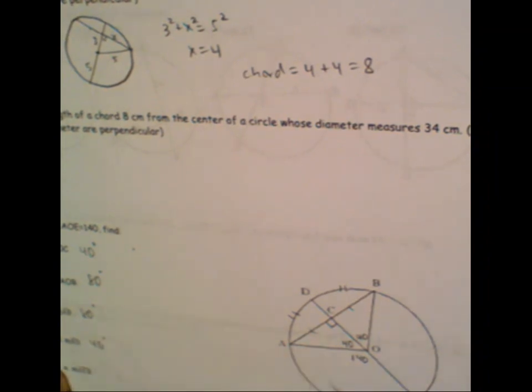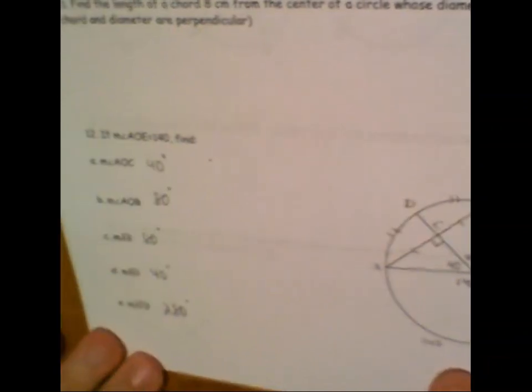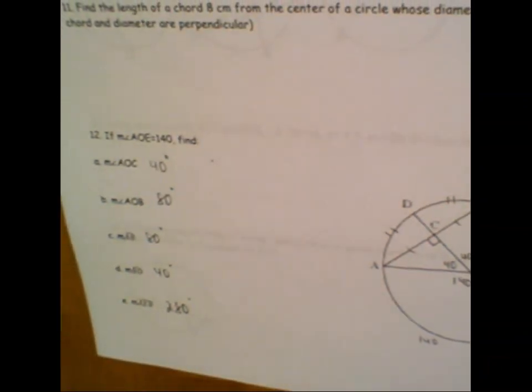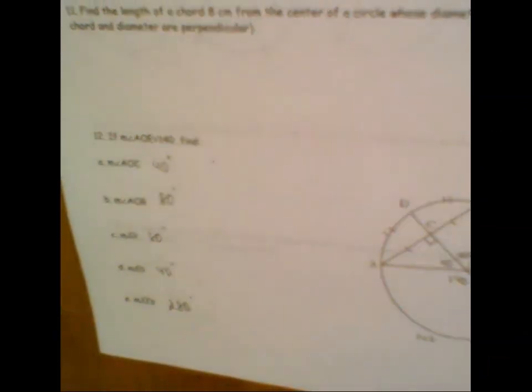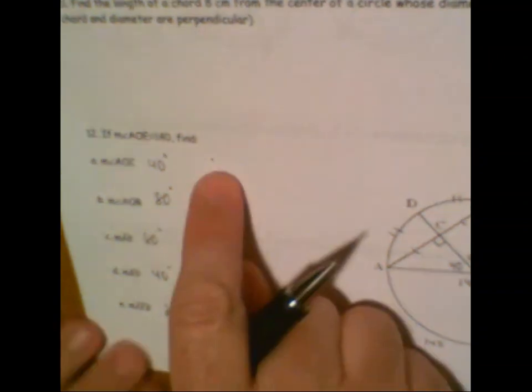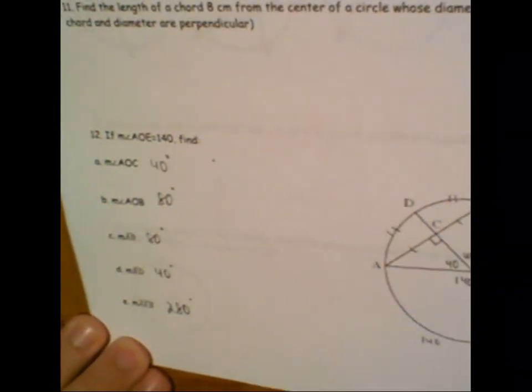And arc AEB, so if that's 140, that's 140, that's 140, 140 plus 140 is 280. Okay, so these are the answers over here.